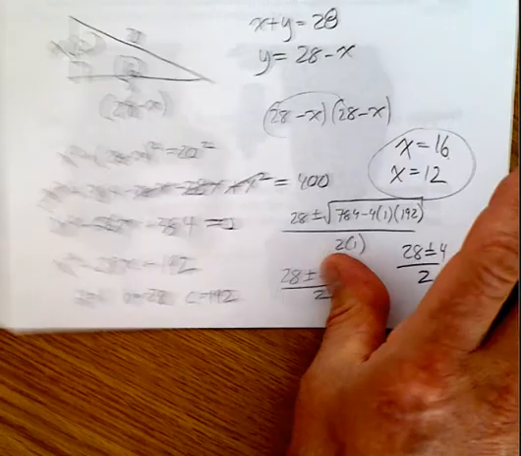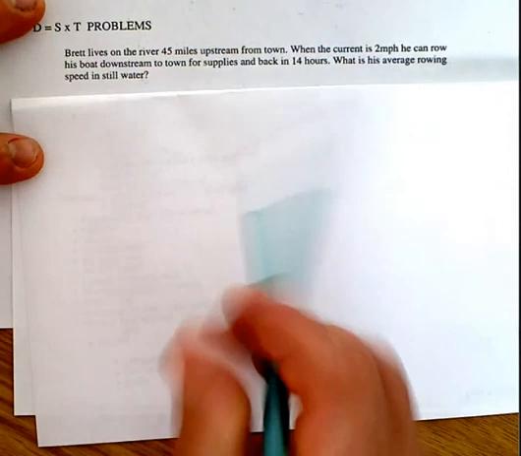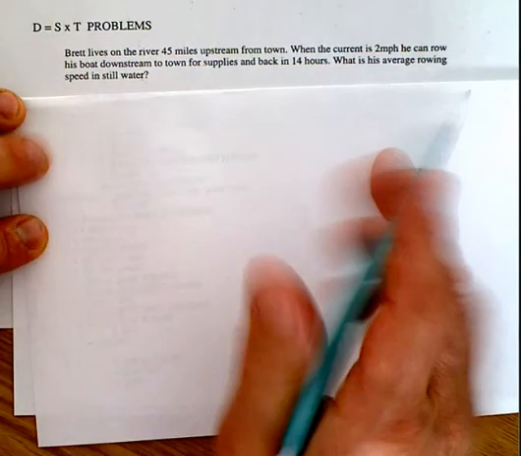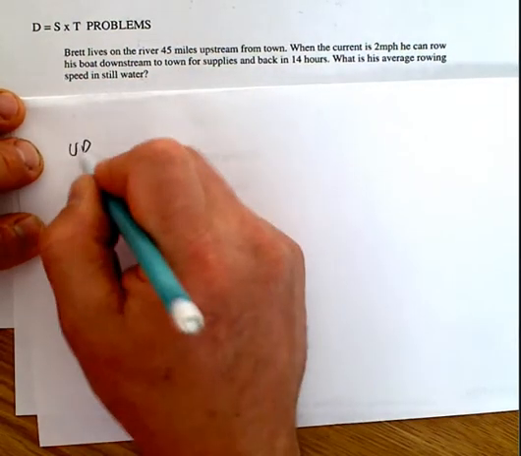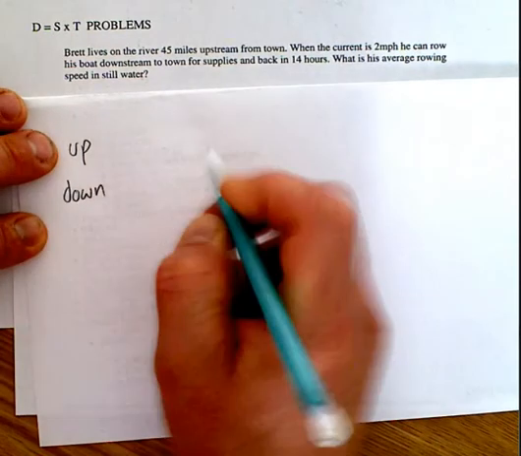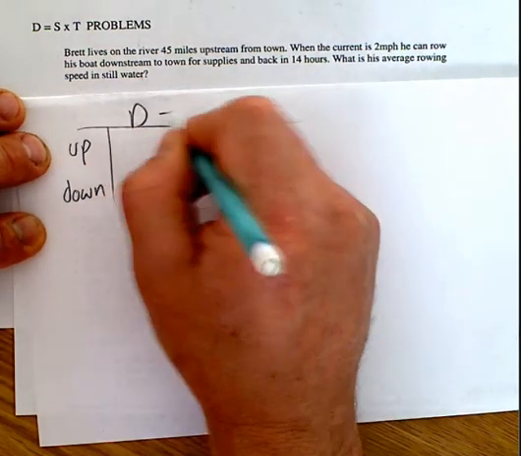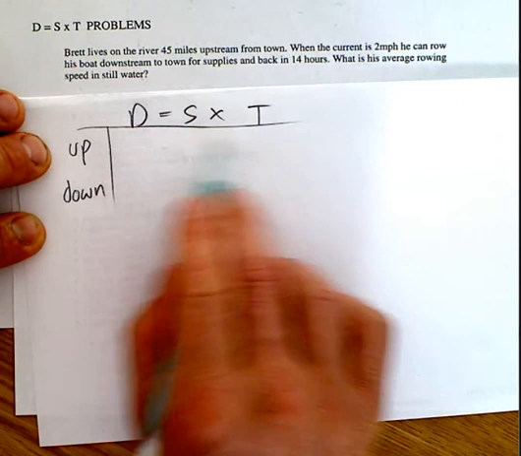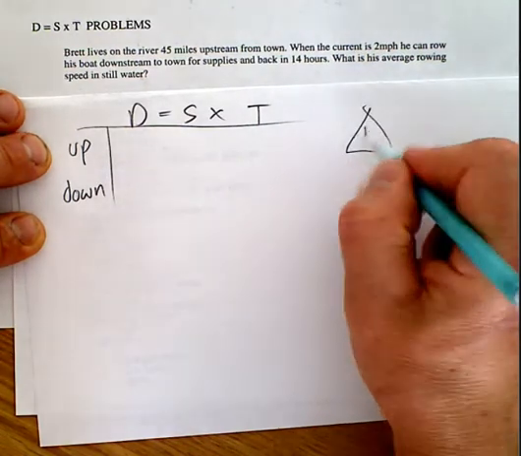Looks pretty cool. So now, distance, speed, and time problems, folks. Brett lives upriver, 40 miles. Okay, so these are where we make the tables, okay? With these, we need tables. So much easier. And this relationship of distance, speed, and time, hopefully you remember it.